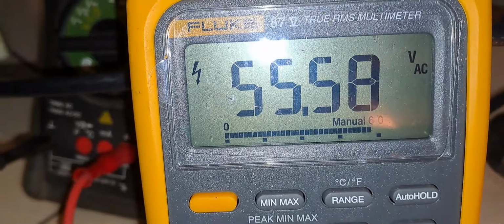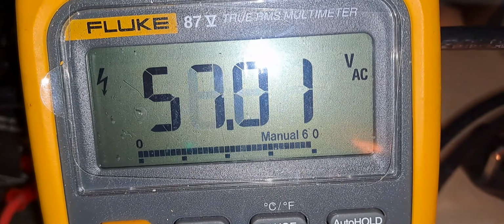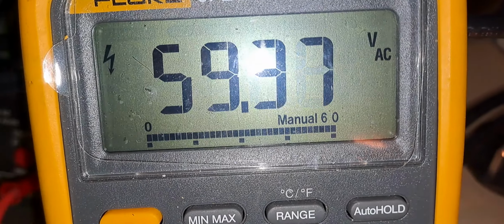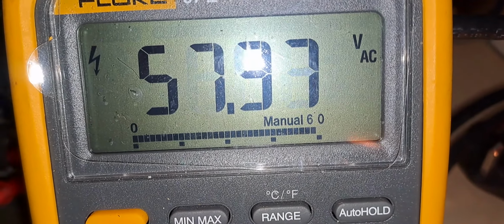So as you can see here, the voltage should be 220 volts AC. However, I am getting only 58 volts AC. So the efficiency is very low.